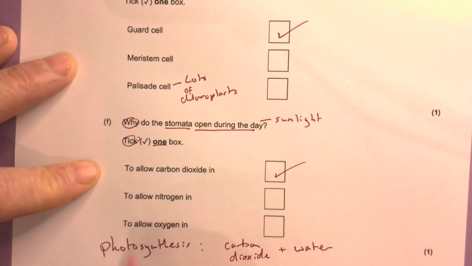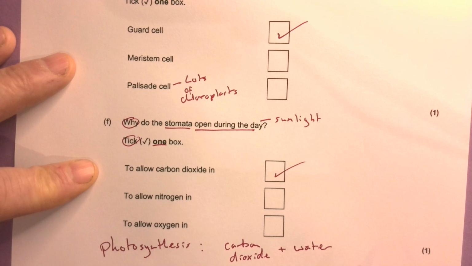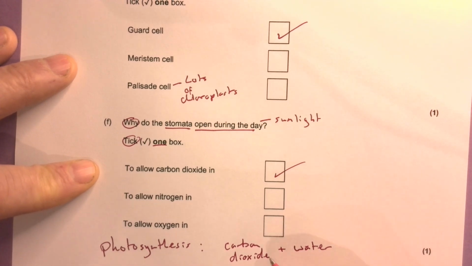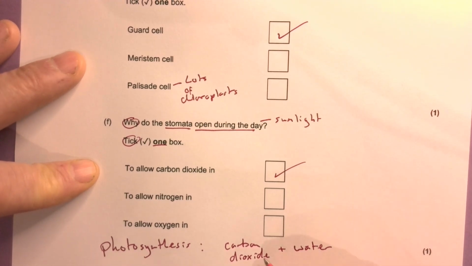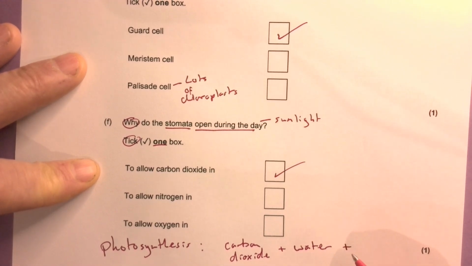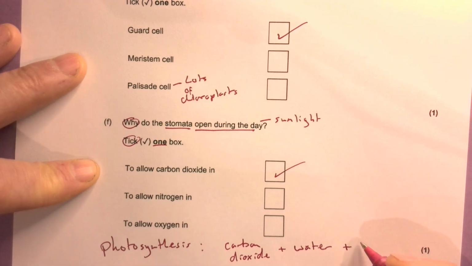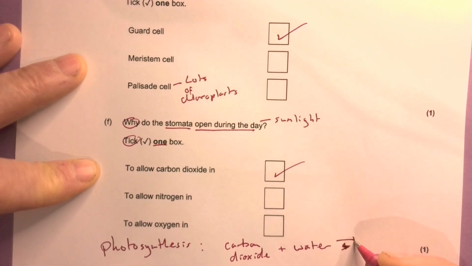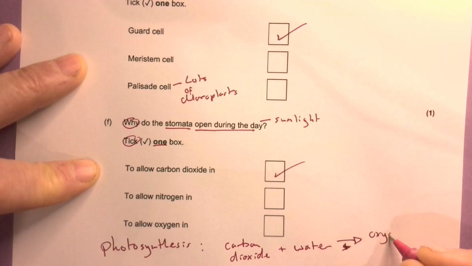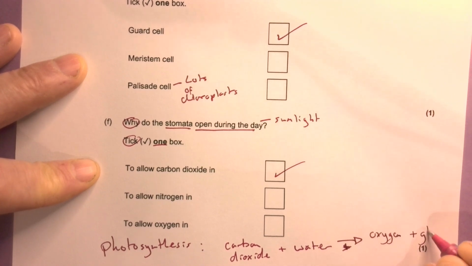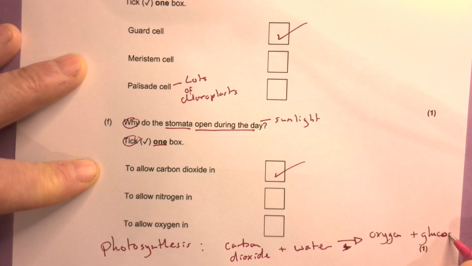Okay, nitrogen tends to come through the soil. Oxygen, well, it doesn't need that necessarily. The most important thing for it right now is to get the carbon dioxide and the water in. Water from the roots, carbon dioxide from the air. So carbon dioxide plus water turns into oxygen plus glucose. That's what's happening during the day, during a nice sunny day.